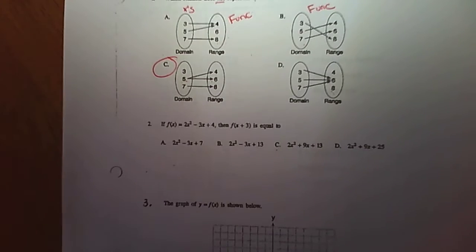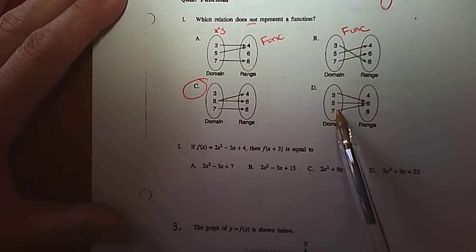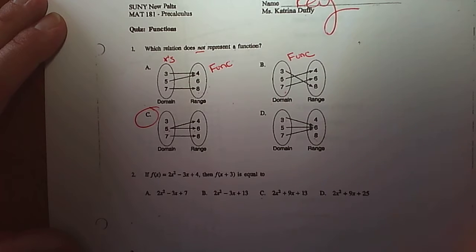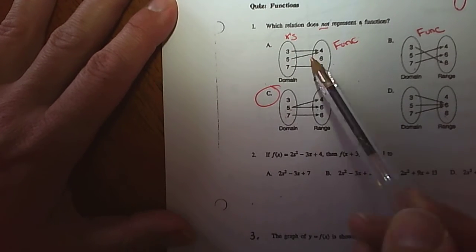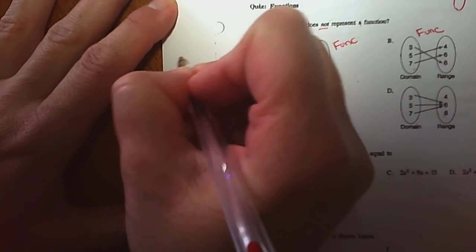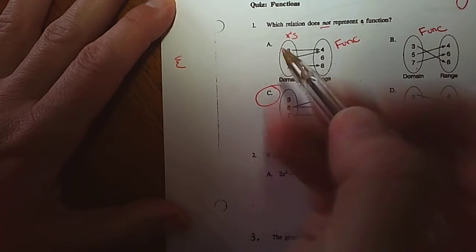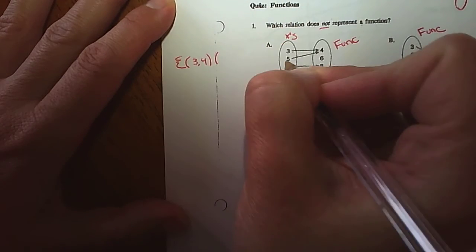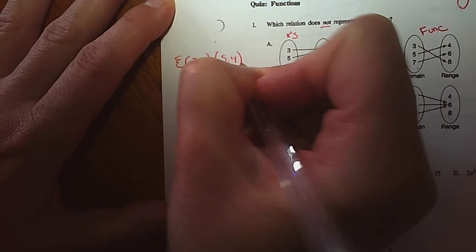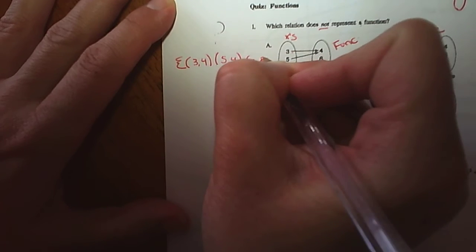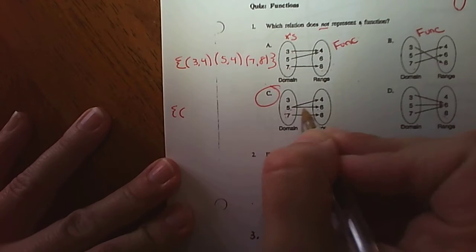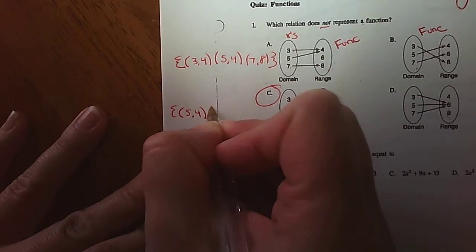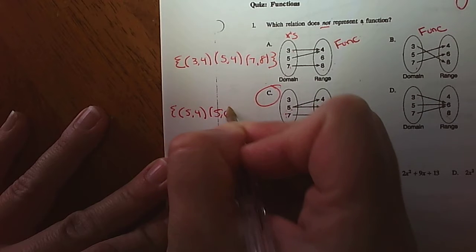Now there's actually 3 ways of looking at it in circle graphs. Another way of looking at it is as points. So I'm going to do these 2 as points just so you can see. For A, if I were to write these as points, this one would be 3, 4. This one would be 5, 4. And this would be 7, 8. And if I wrote this one as a collection of points, it would be 5, 4, 5, 6, and 7, 8.